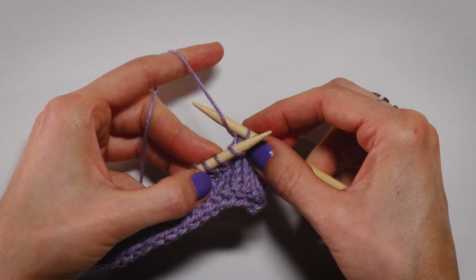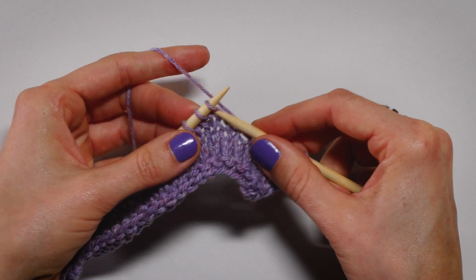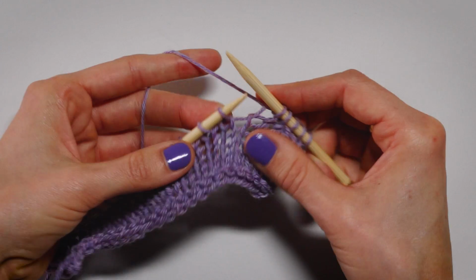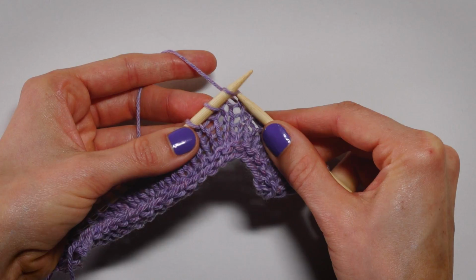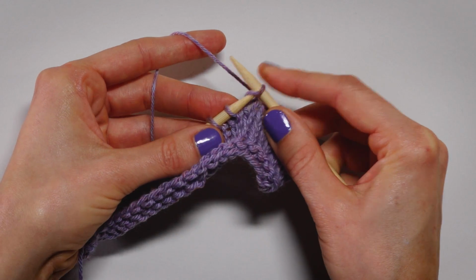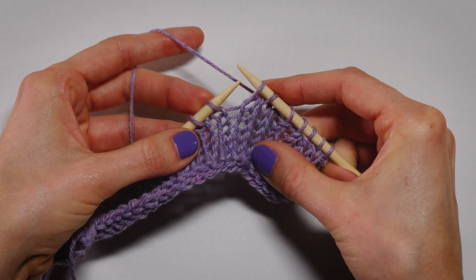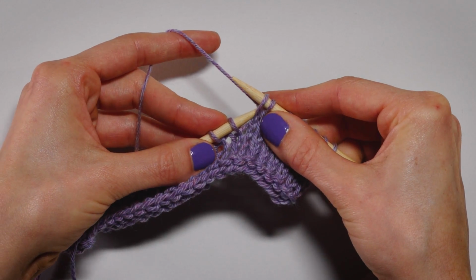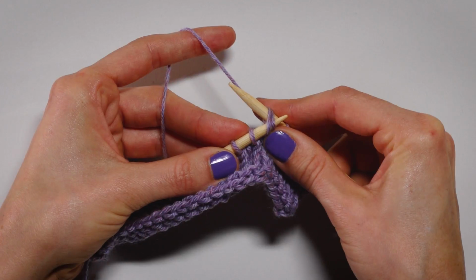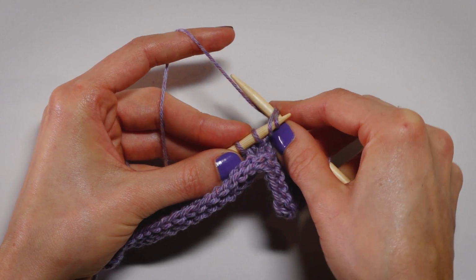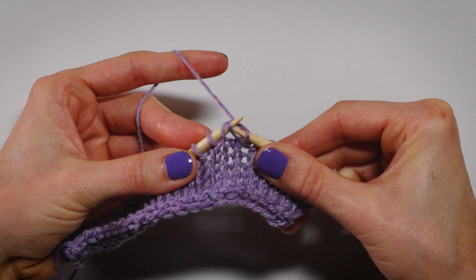Let's do it again. We're going to knit a couple stitches across. We slip 1 stitch knitwise, then slip the 2nd stitch knitwise. Put the left needle back into those stitches and knit the 2 of them together.